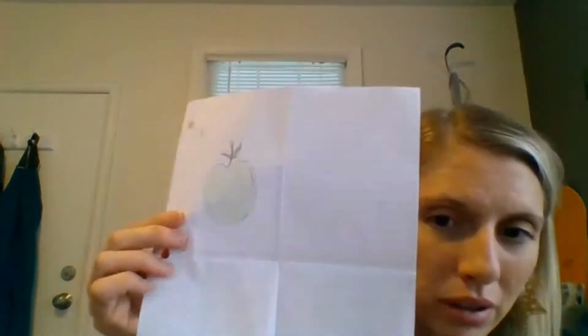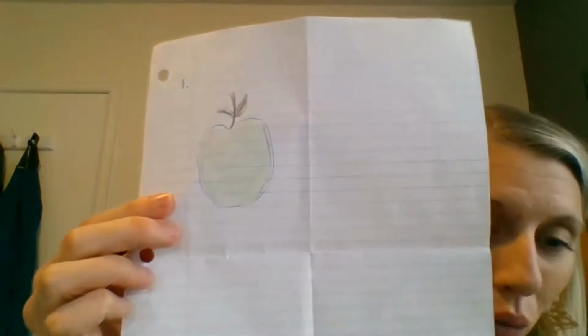Okay, friends. So here is my apple. It's hard to tell, but I drew a green apple. If yours is similar to mine or different from mine, you used your own mind, and that is wonderful. Some might have drawn an apple that is a little bit yellow, an apple that is red. Maybe you found an apple that is starting to get a little bit brown, and that's what you pictured in your mind. All of these are wonderful ways to visualize.